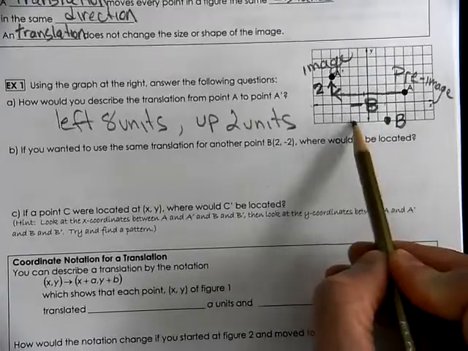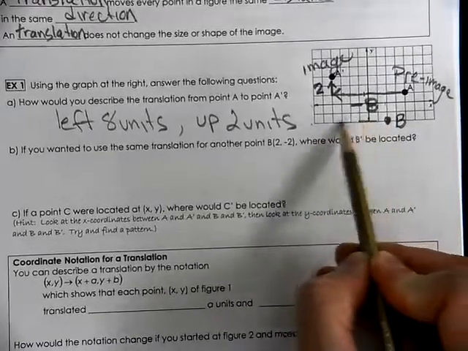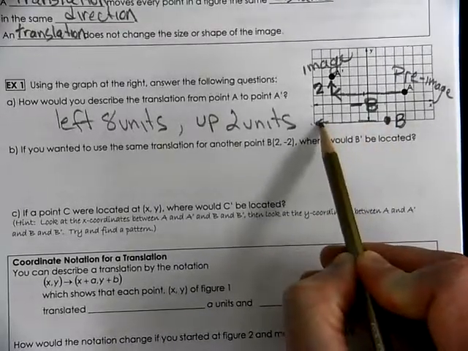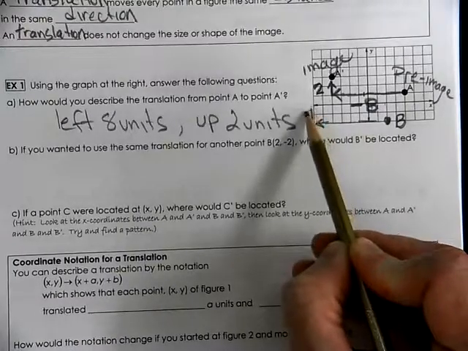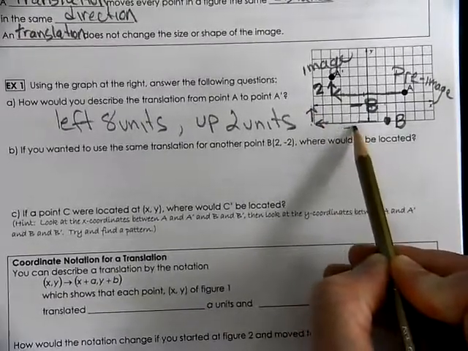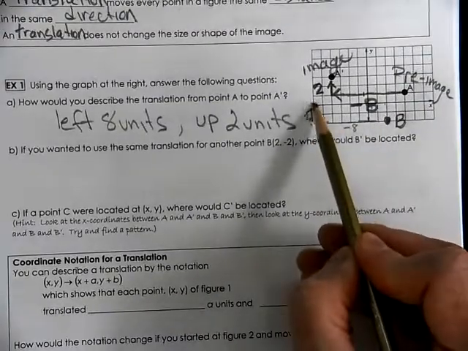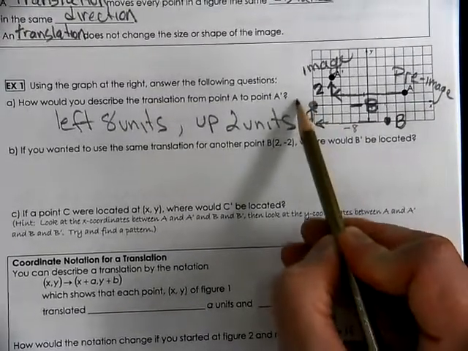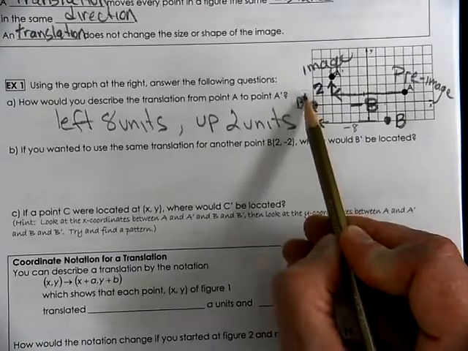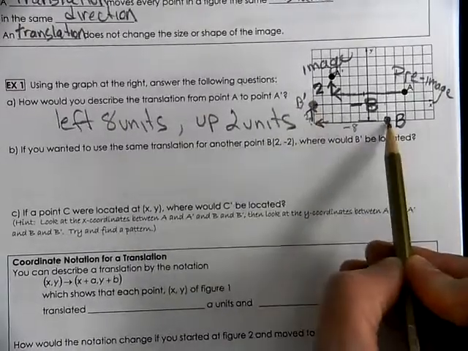So we're going to move to the left 8. Then we're going to move up 2. So left 8, up 2. And that's going to put us here at this location where we are now B prime. That's the image for the B point.